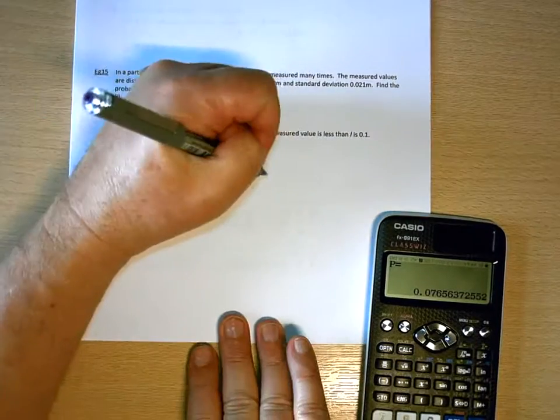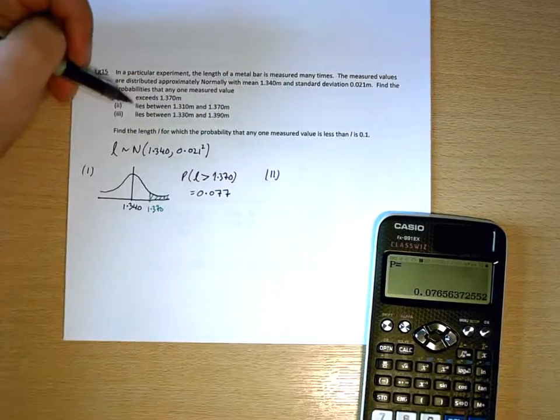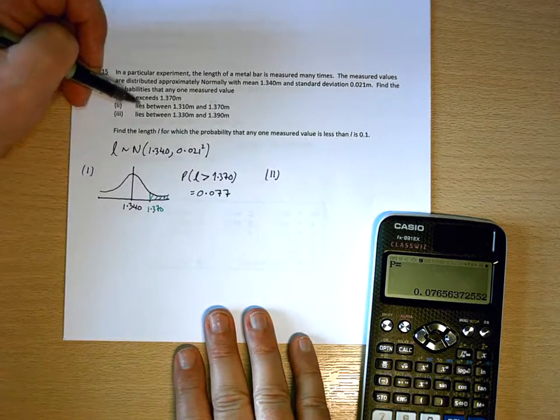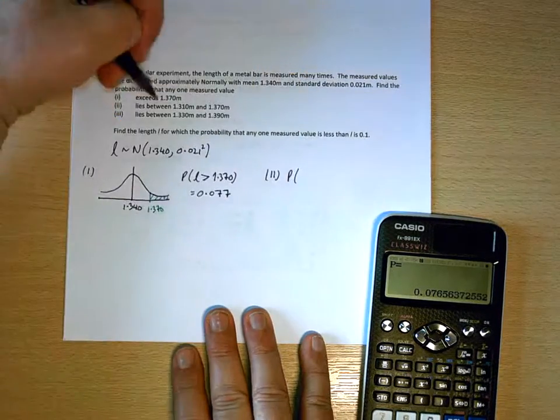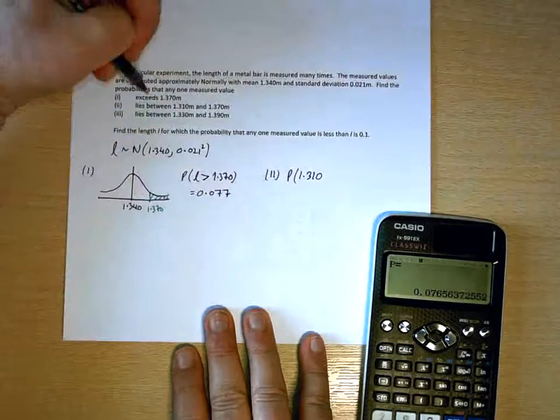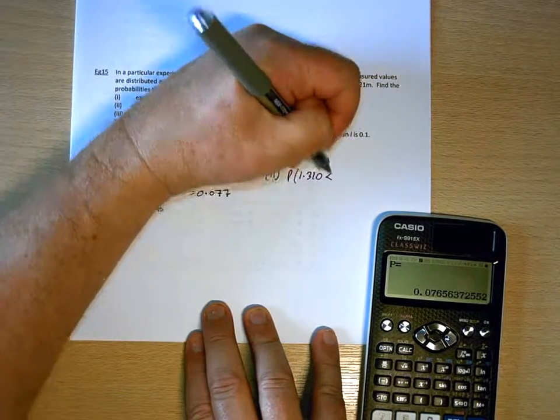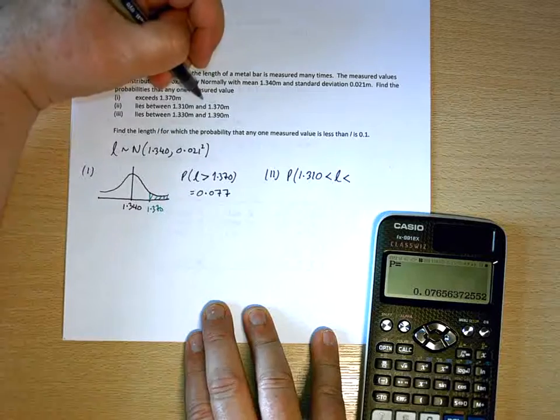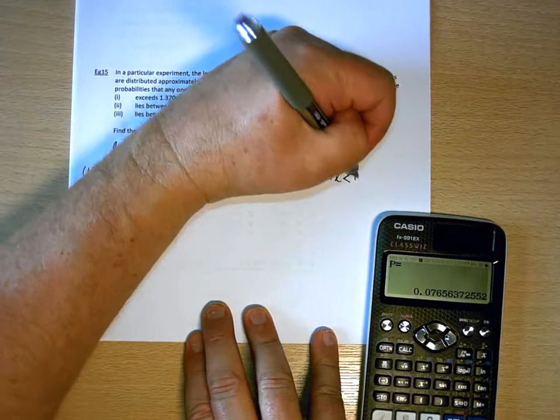Part 2. The probability that it lies between 1.310 and 1.370.